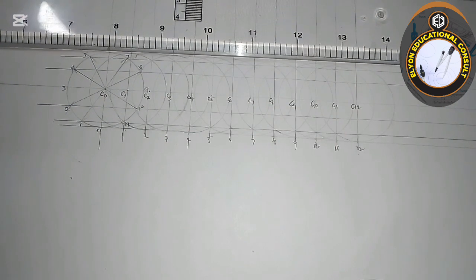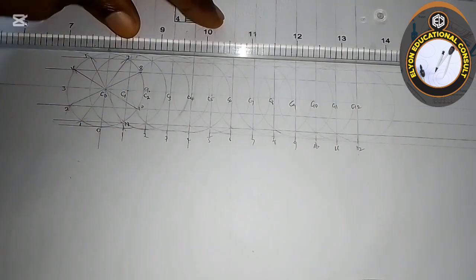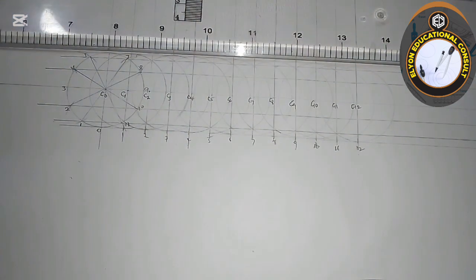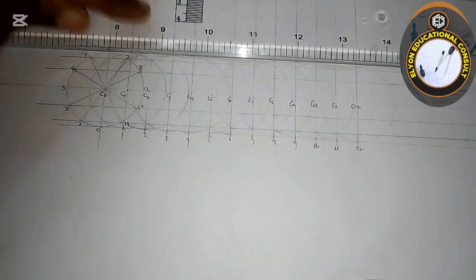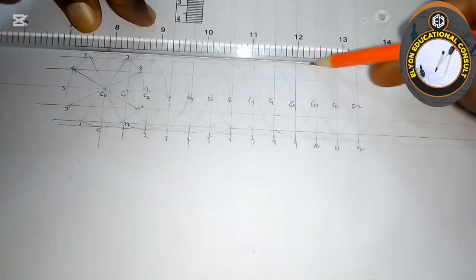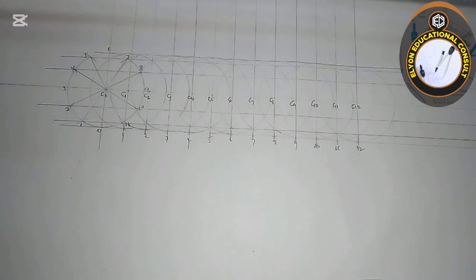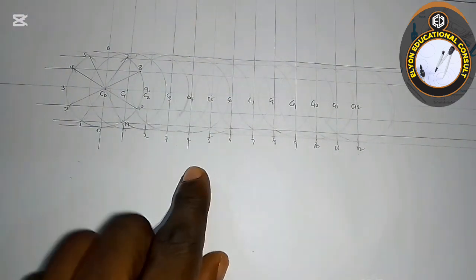Then finally 6, which is going to be touching the whole circles. All right, so you have this way, so you can see like that.